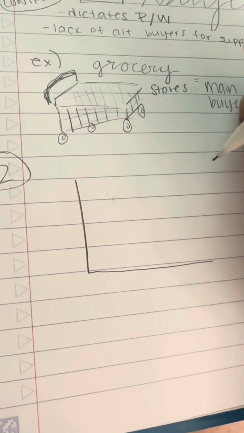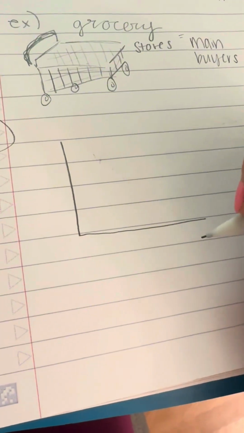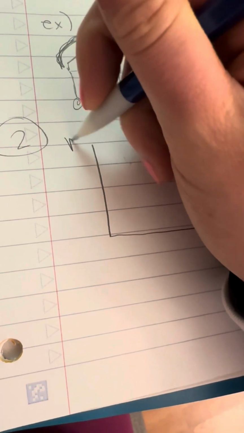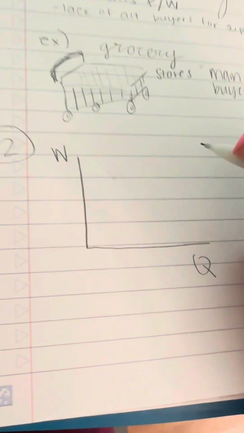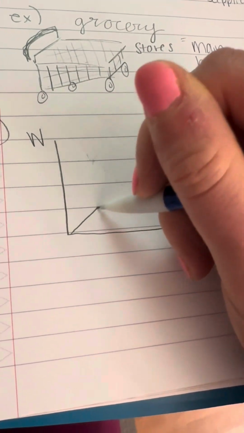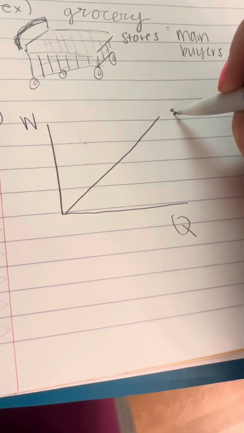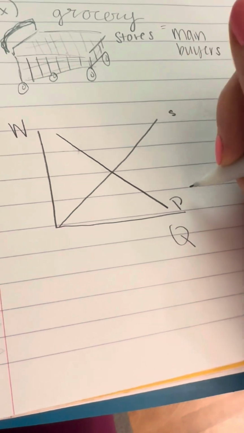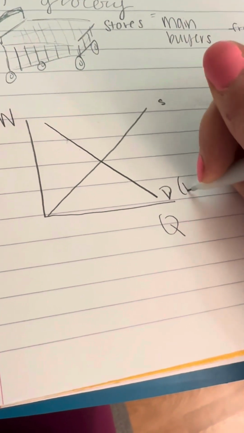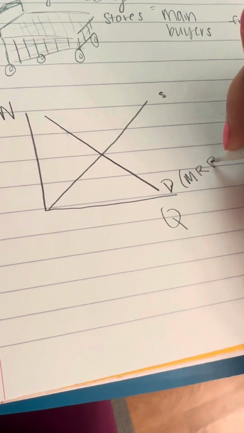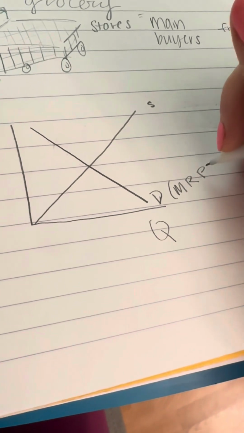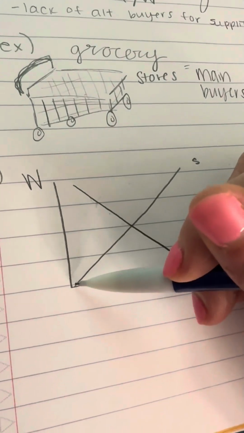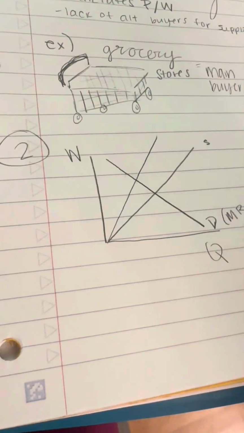So first we're going to label the axes, because our x-axis is the quantity of labor and the y-axis represents the wages. And then we're going to draw an upward sloping supply curve over here, along with a downward sloping demand curve, also known as the MRP, the marginal revenue product curve. And then we're going to draw the MRC, which is actually above the supply curve.